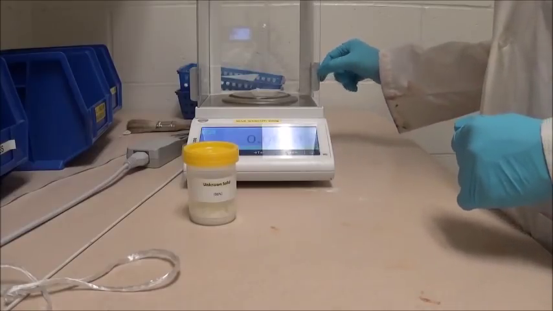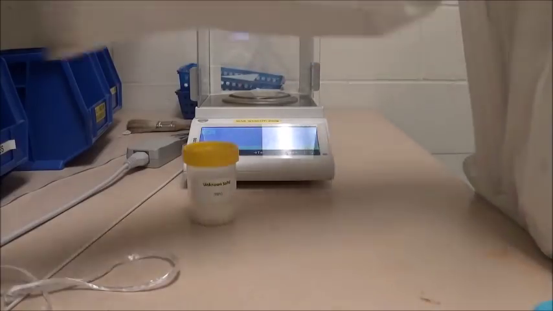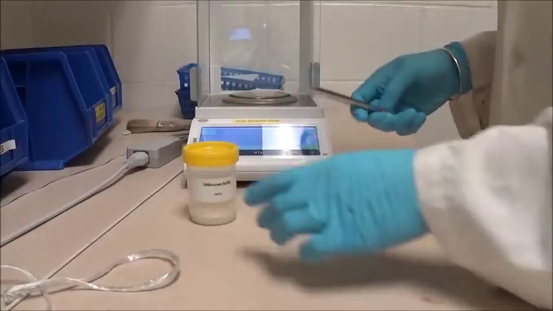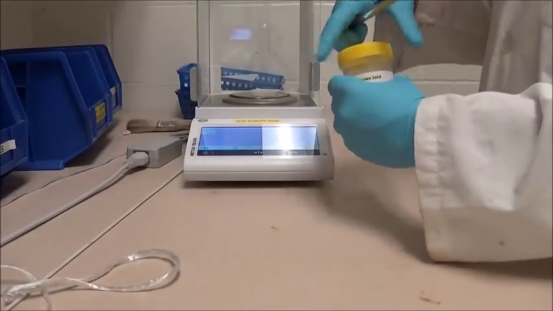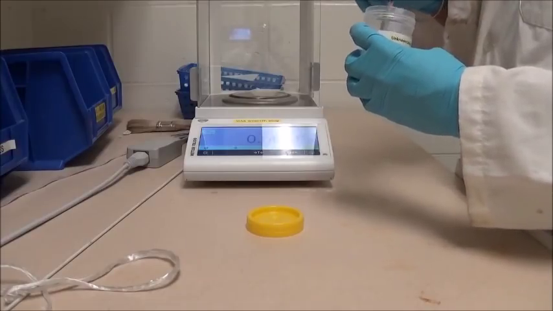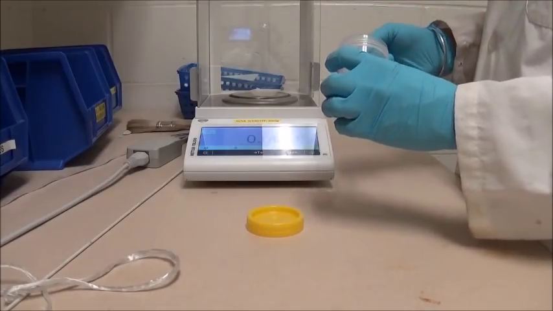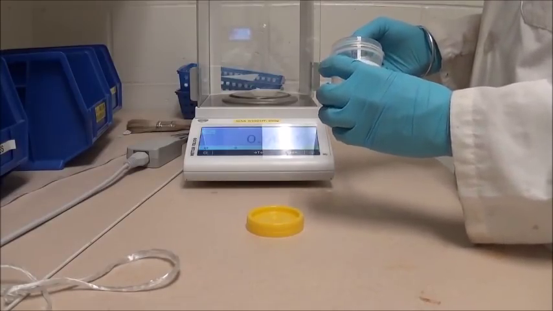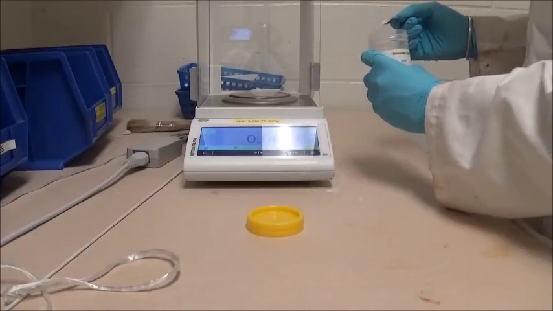Once it is zeroed, we can now put approximately 0.5 grams of the unknown solid into the weighing boat.